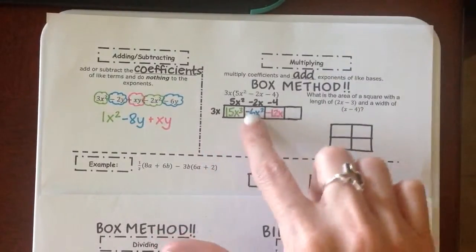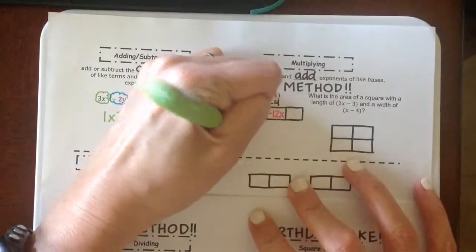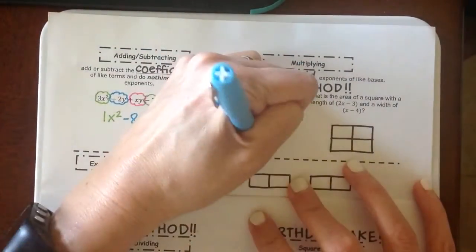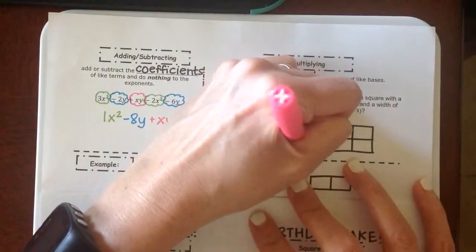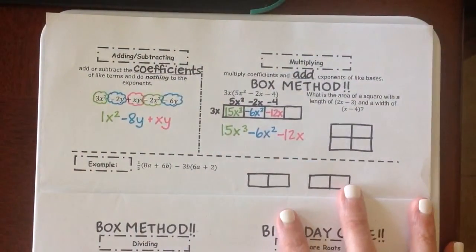And now I'm going to look to see in my boxes, do I have any like terms? And I do not. So my final answer is going to be 15x to the power of 3 minus 6x squared minus 12x. And that would be my final answer. That would be my polynomial I get when I multiply.